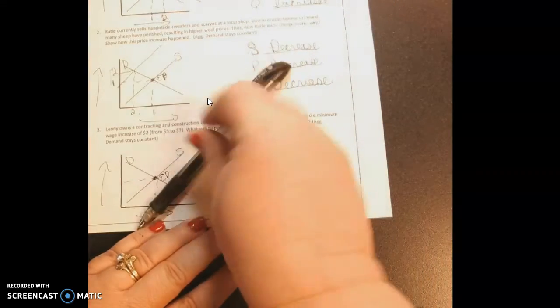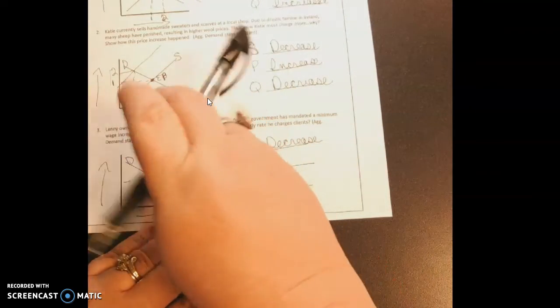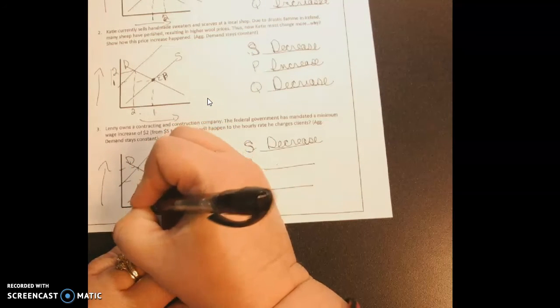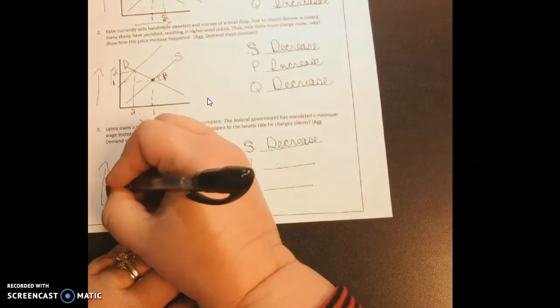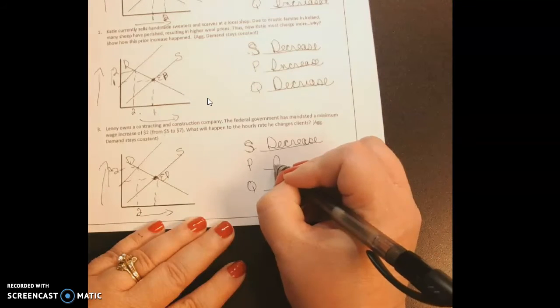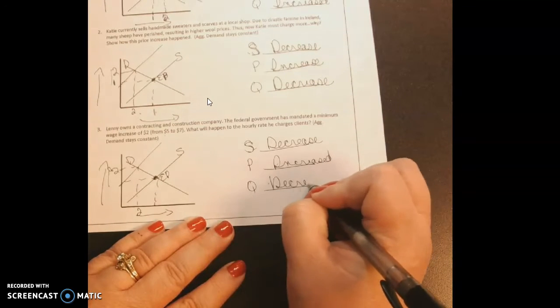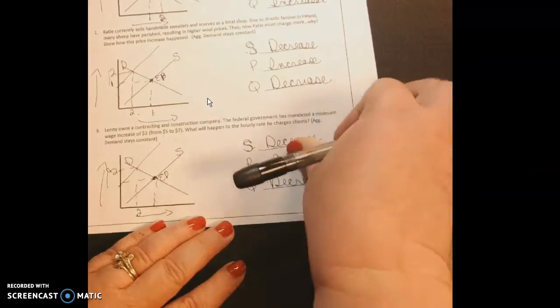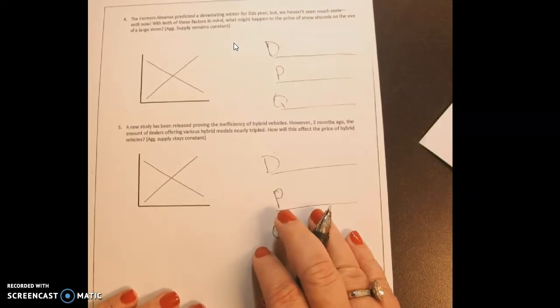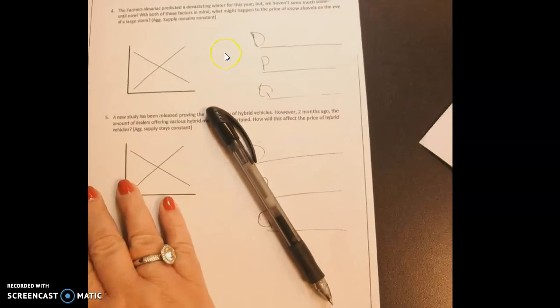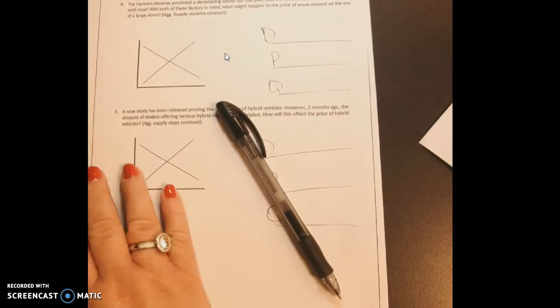Okay, supply decreases to the left. Lay my pen on it, move it to the left. Oh, it looks like up above, doesn't it? Looks kind of similar. Price has increased, and quantity has decreased. I'm going to give you just a second to complete the next 2 problems on the back. And then I will continue.